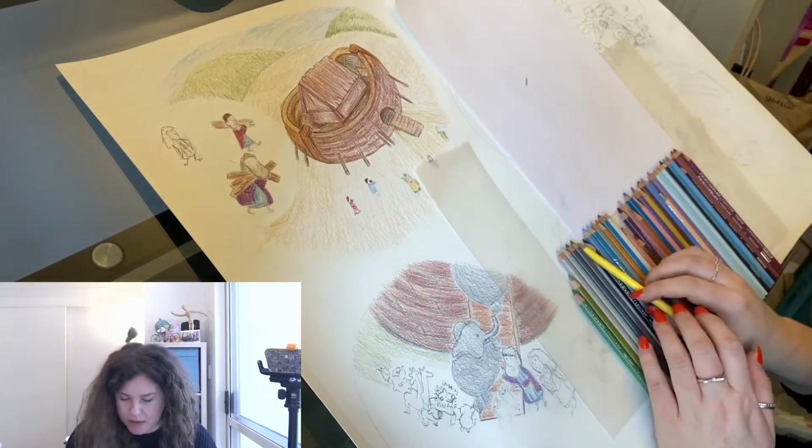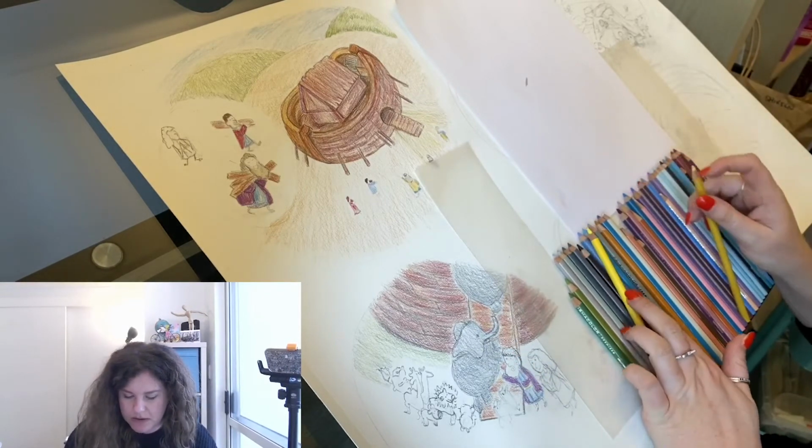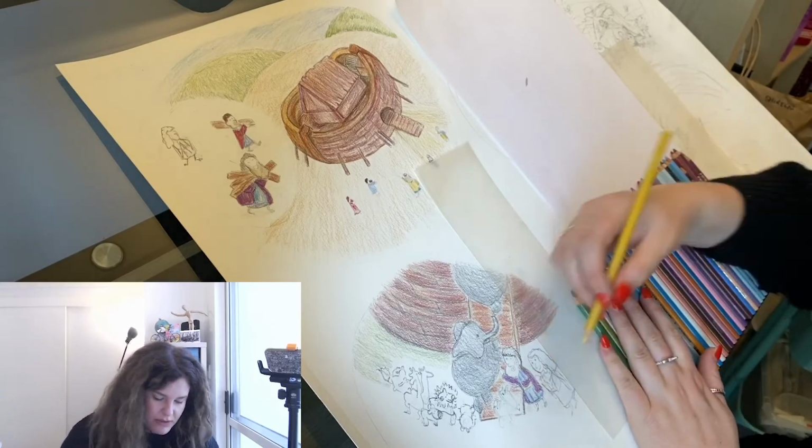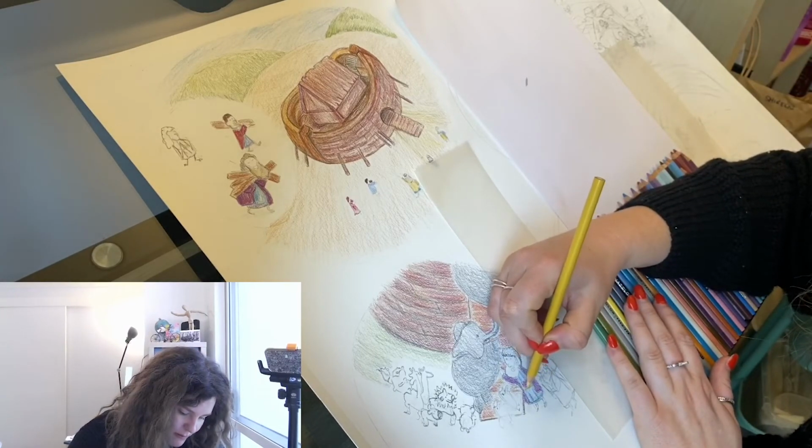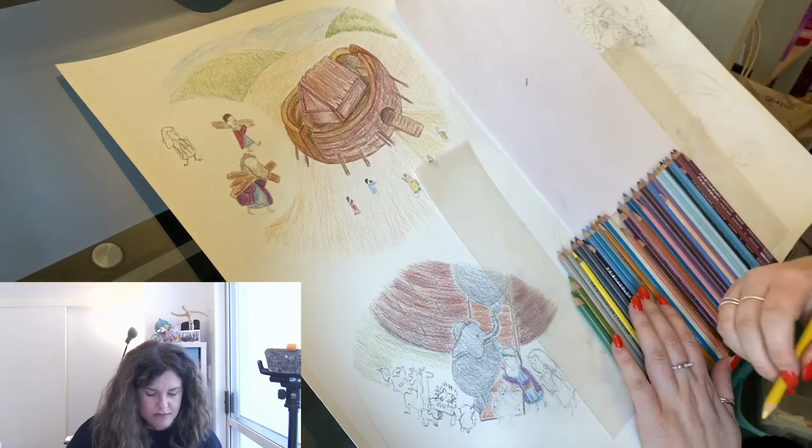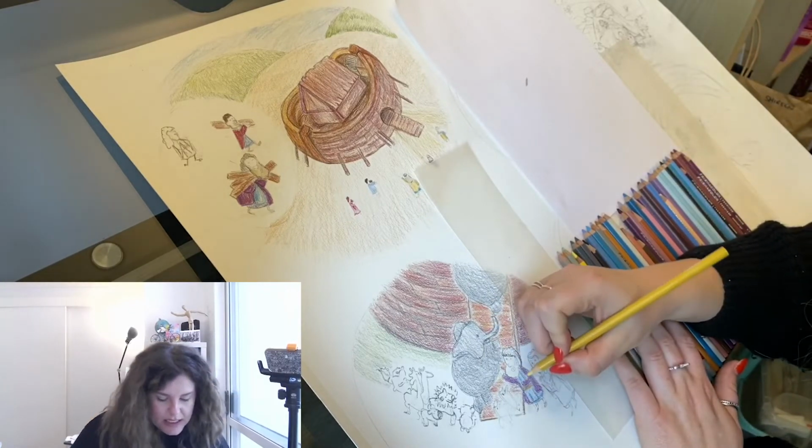That's way too bright. That's like an electric yellow. I don't think Noah really wants a gold thing.